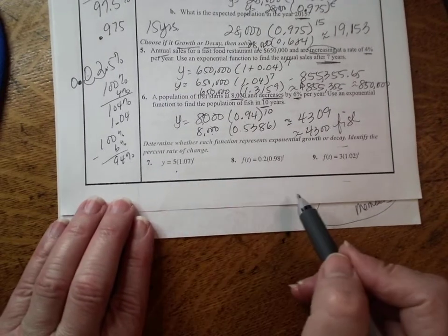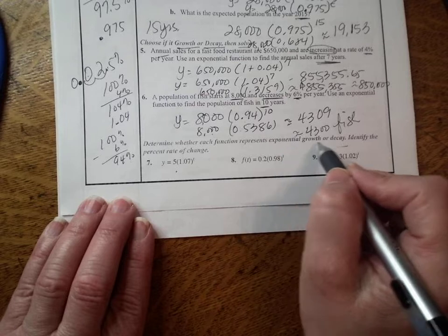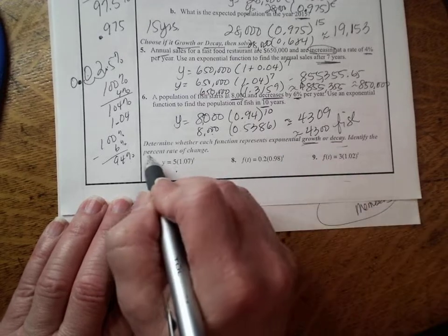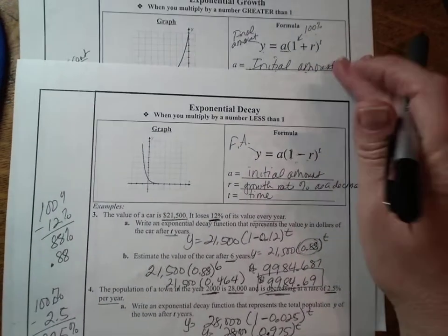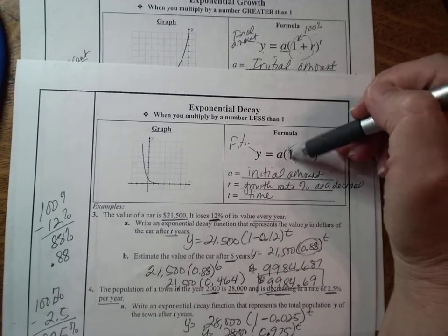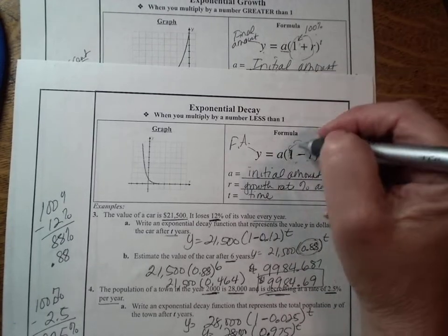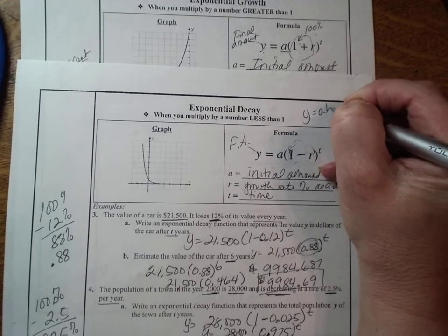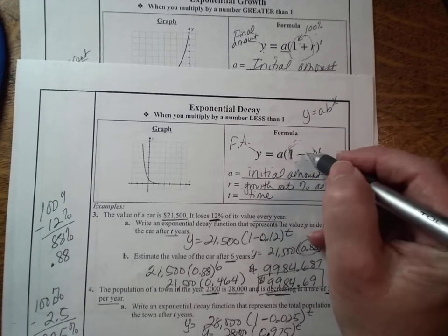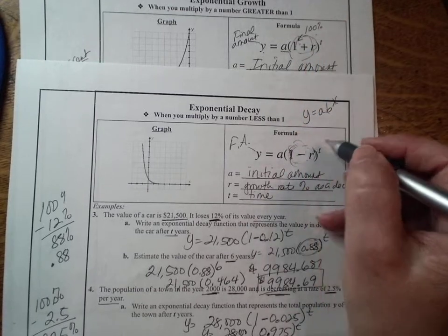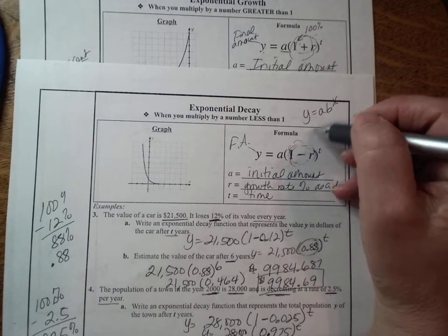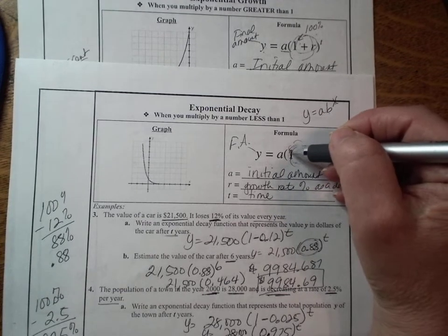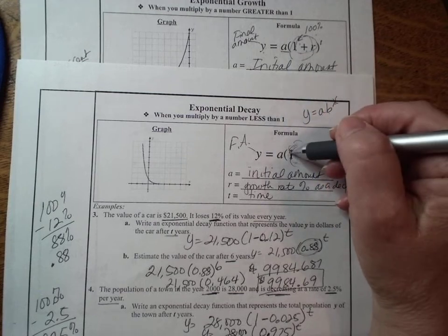Okay, so now 7, 8, and 9, you are just determining whether the function represents exponential growth or decay. Identify the percent rate of change. The only thing you're looking at is determining the difference between the growth and the rate. The growth rate is right here. And remember, this should look familiar, and it just hit me to tell you guys this. This should look familiar to our exponential function. Remember how it's a b to the x power? This is your b. Your x power now is just t for time. So these formulas are the exact same, it's just depending on what we're talking about. Since it's percent, we did the 1 in front, 100% plus or 100% minus.